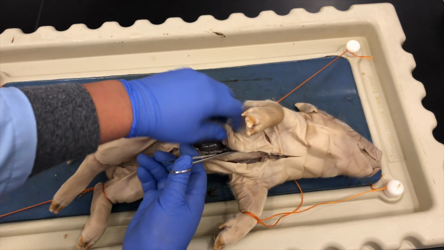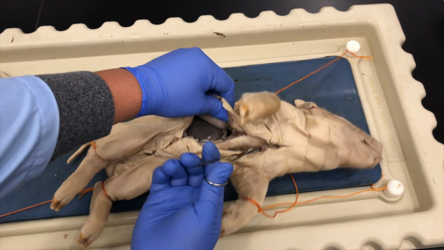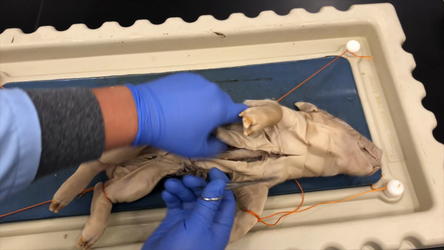Here I used a pair of scissors for better control of the cutting.